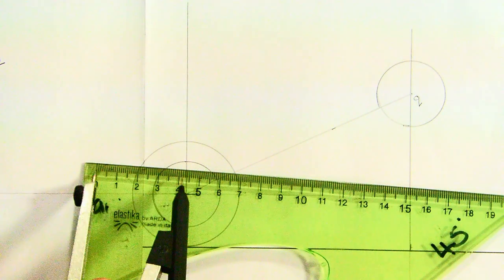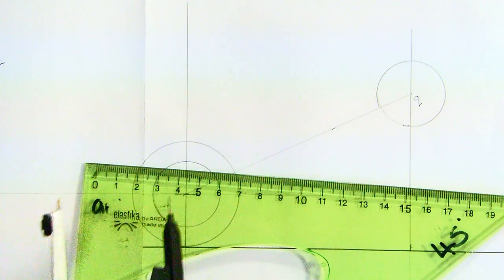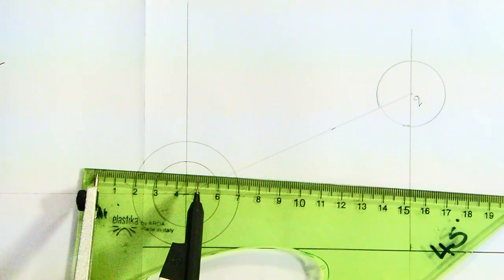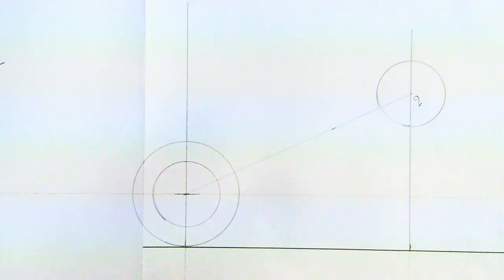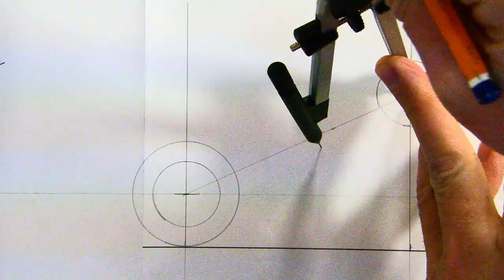Next, we'll get our compass. We set it to 50. We'll draw this larger circle, this circle C, the same center.